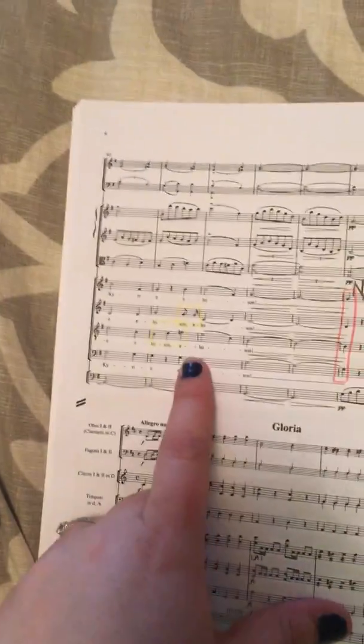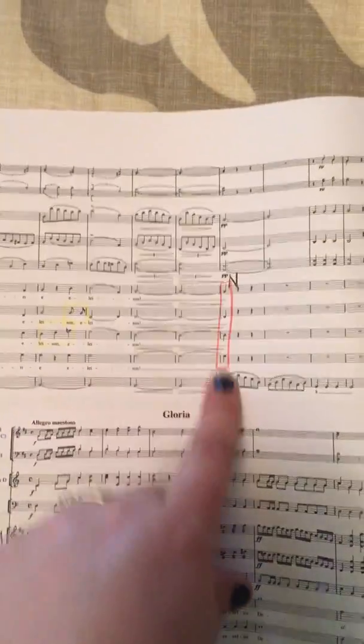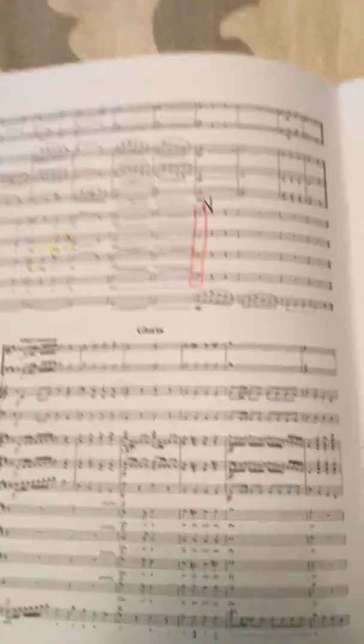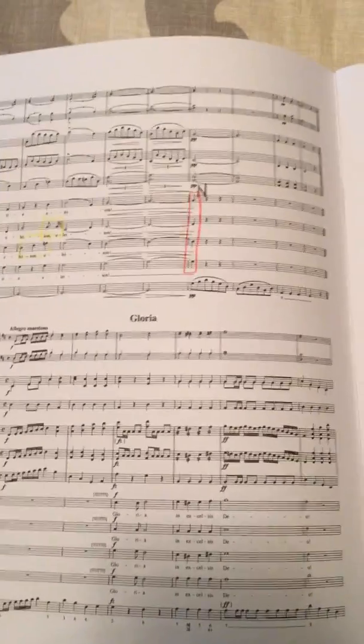Going on to the last page, there were a few more transition notes, and then ending with an N right before beat 2, and that is what I have for the score analysis of the Kyrie of Schubert's Mass in G.